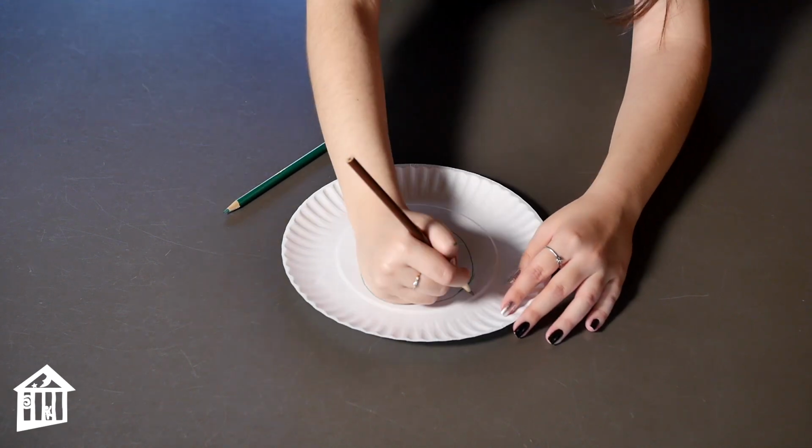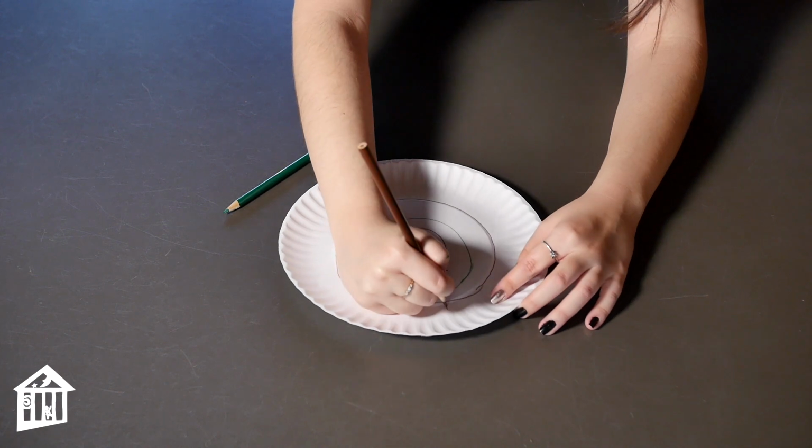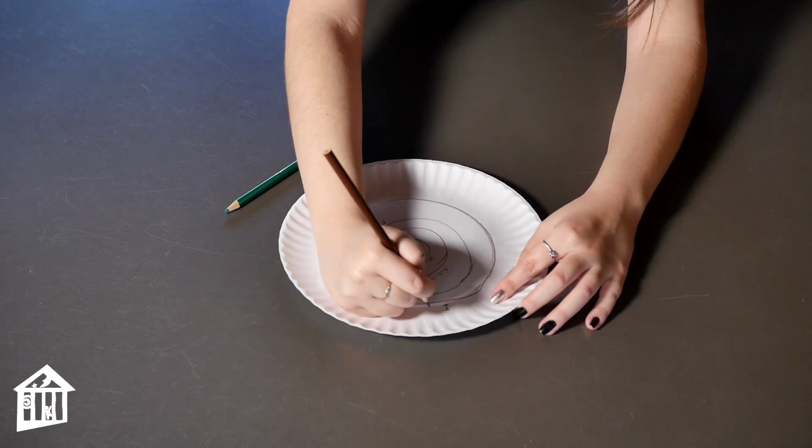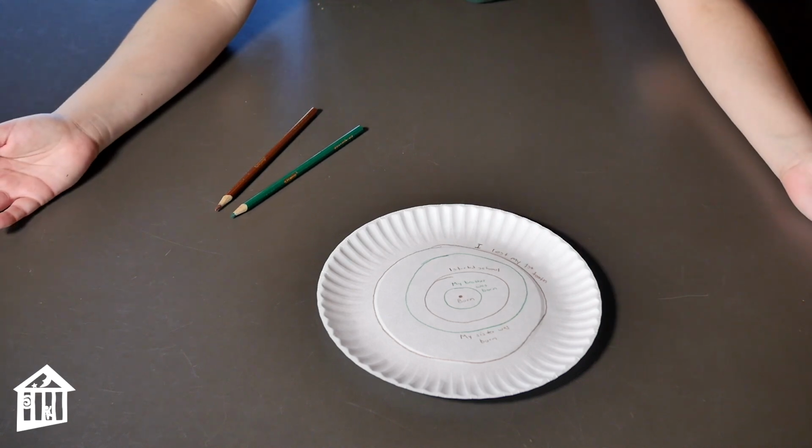And we do another ring all around. This ring could be I lost my first tooth. And you go all around until you reach today.